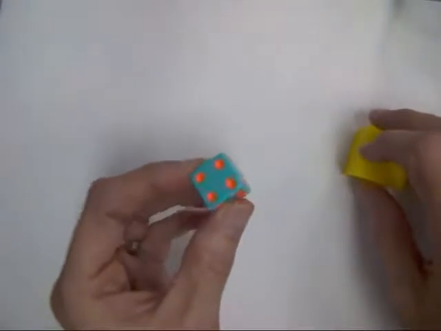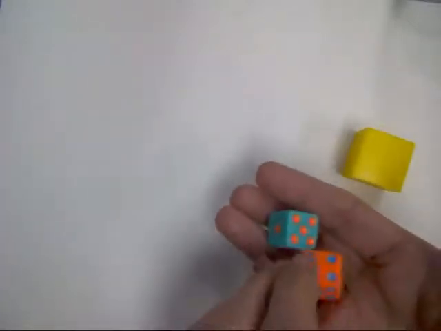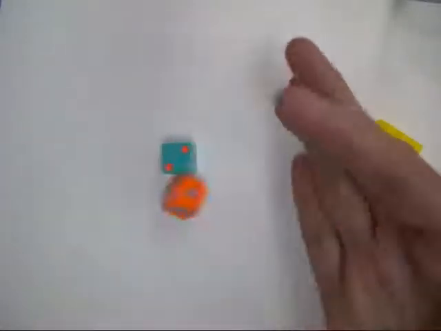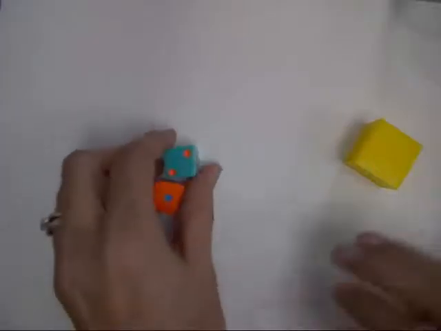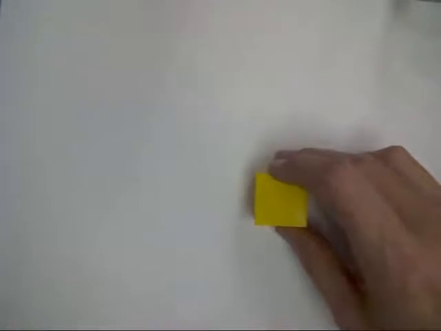It does, doesn't it? Do you recognize this cube? That's right. These are dice, aren't they? They roll. And they are also cubes.